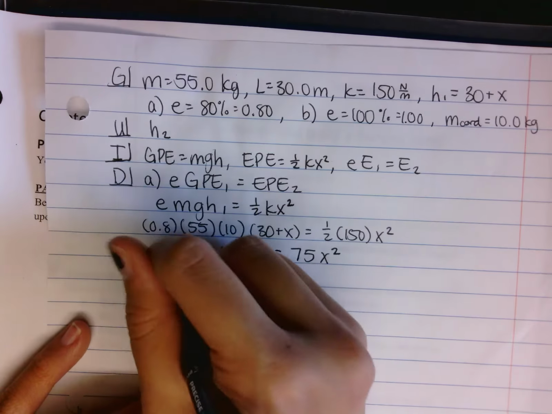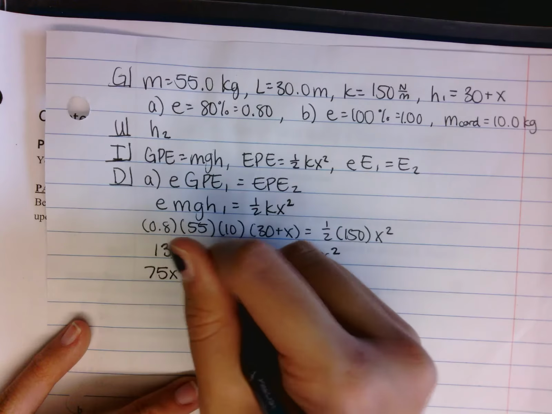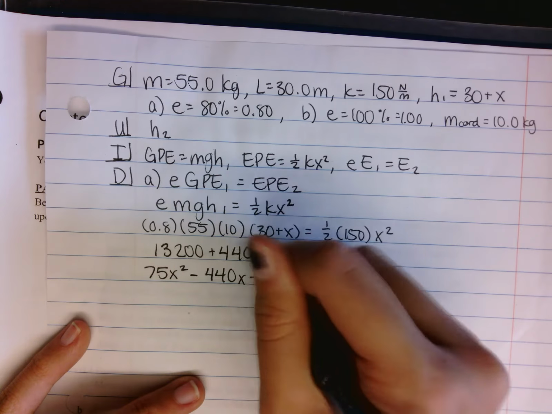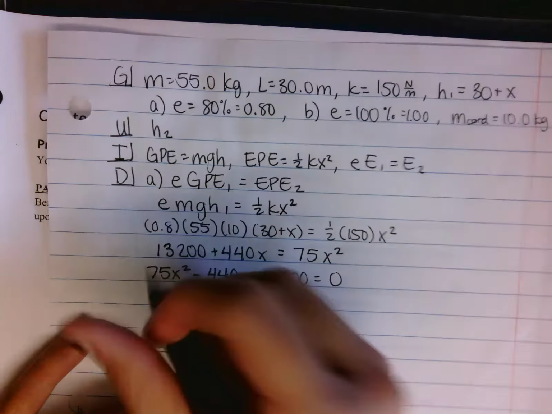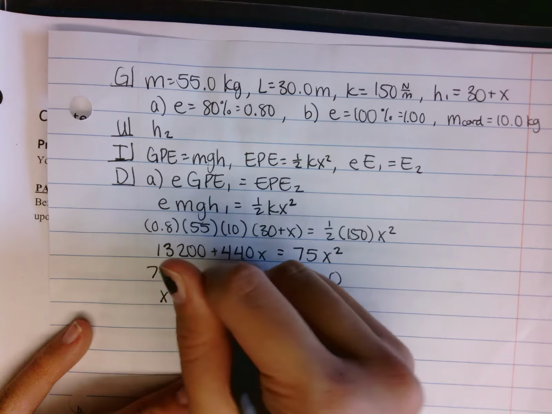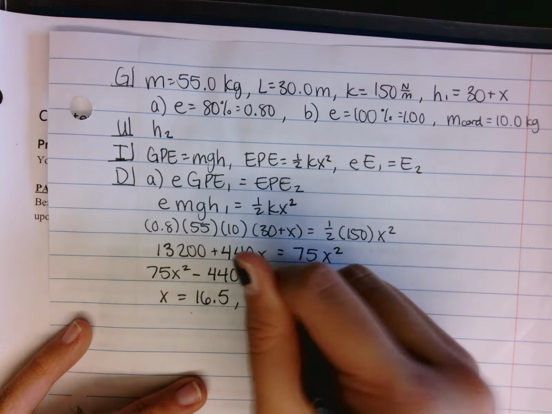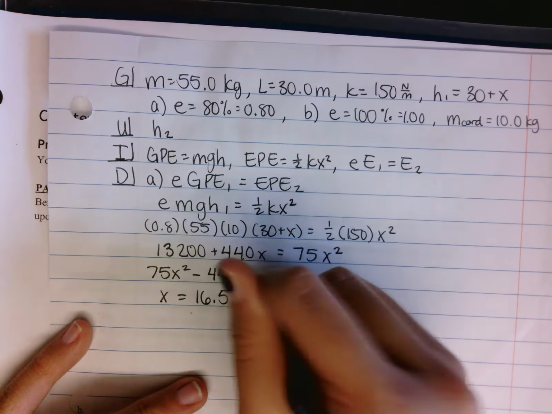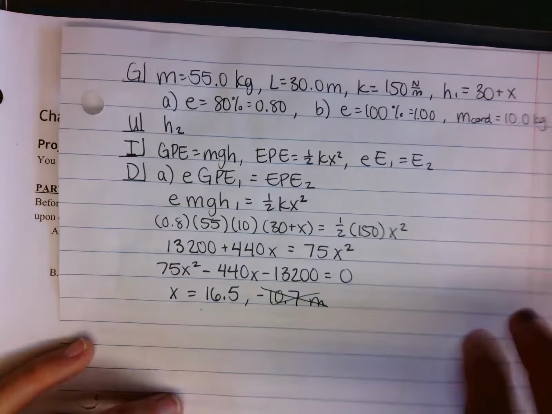And when we write this out as a quadratic formula, we get this, and then when we solve for x, we get 16.5 and negative 10.7 meters. And we're not going to be counting the negative stretch values.